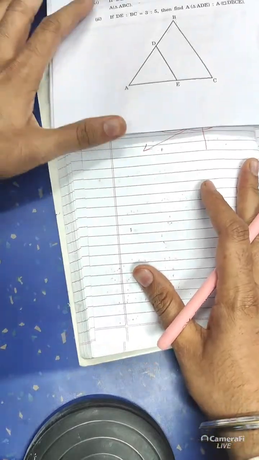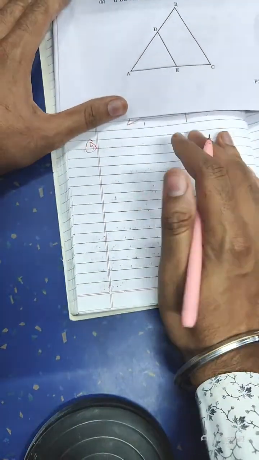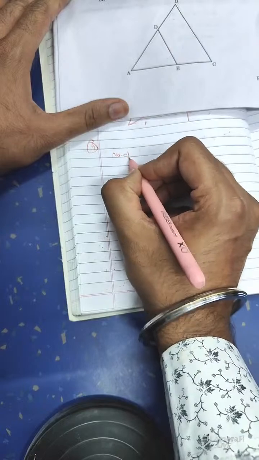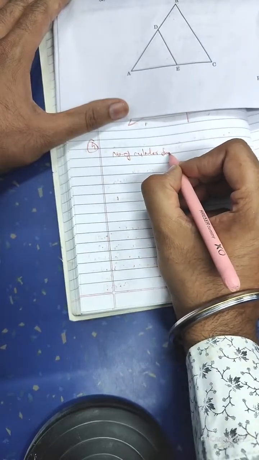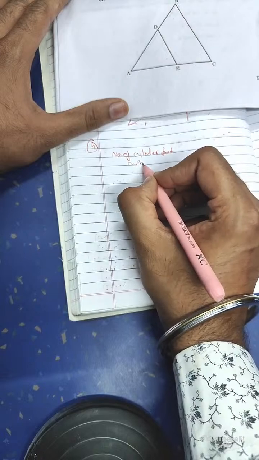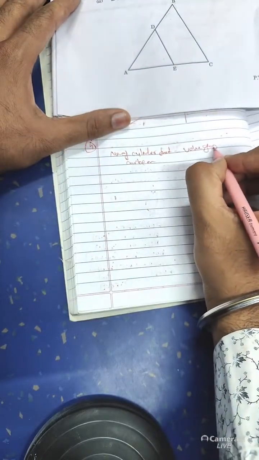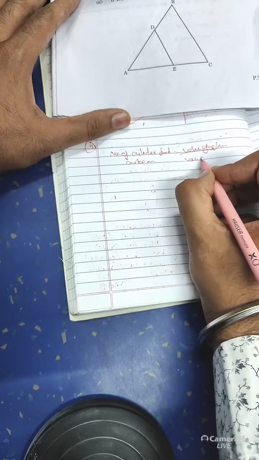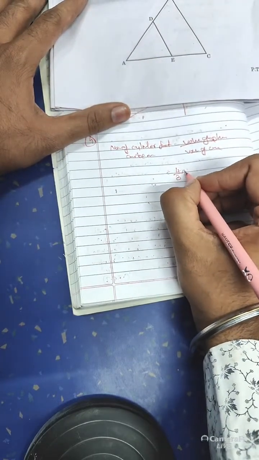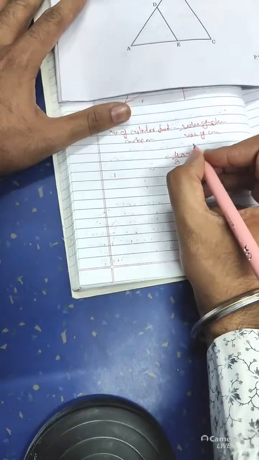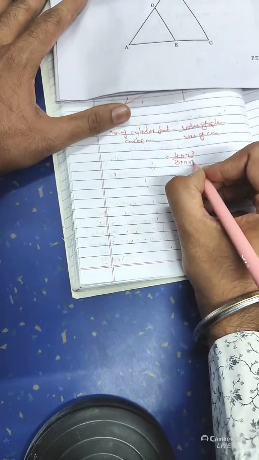Then for question number 4, they have asked how many cylinders can be made. Number of cylinders that can be made equals volume of sphere upon volume of cylinder. Volume of sphere is 4/3 pi r cube upon volume of cylinder, pi r square h.